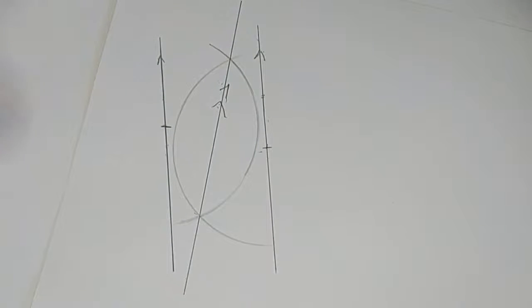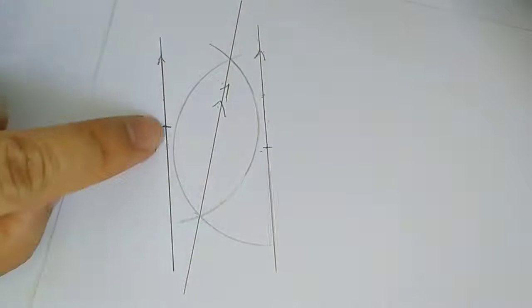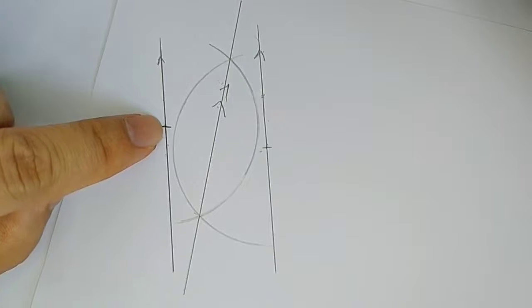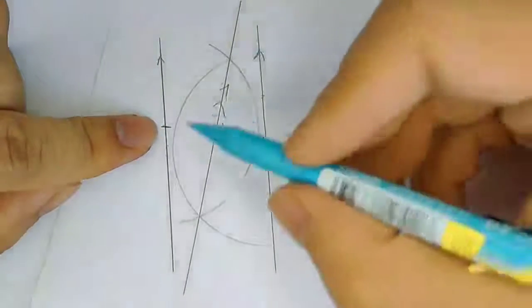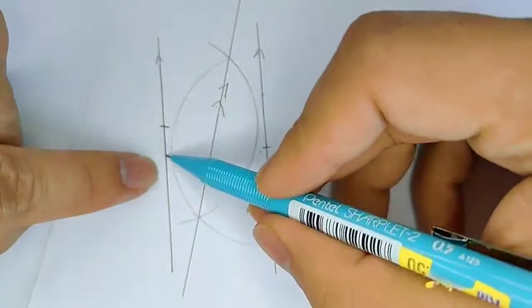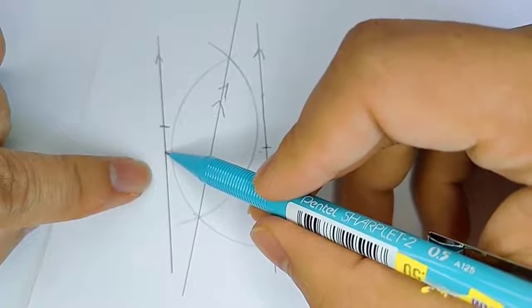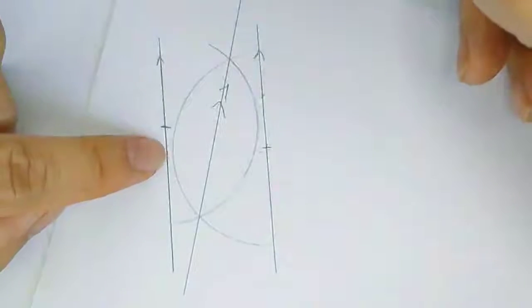If we try to estimate it, it's supposed to end somewhere there.